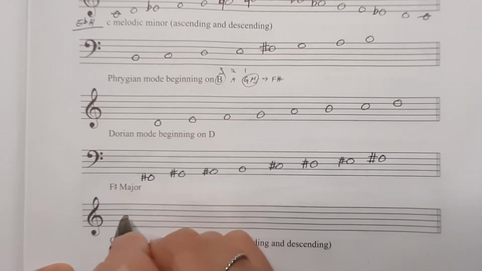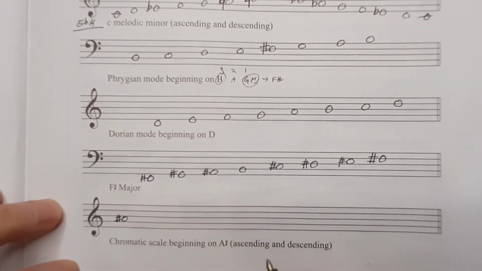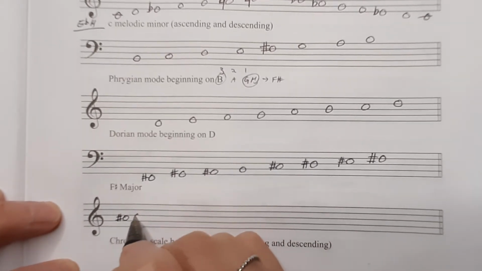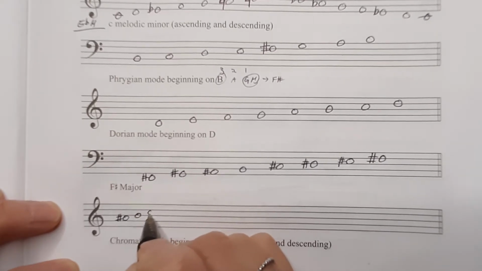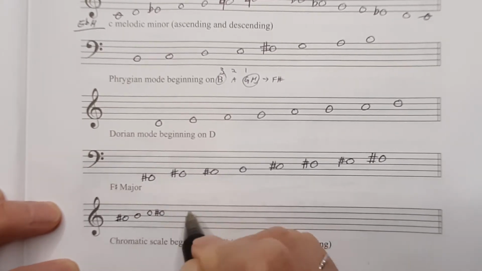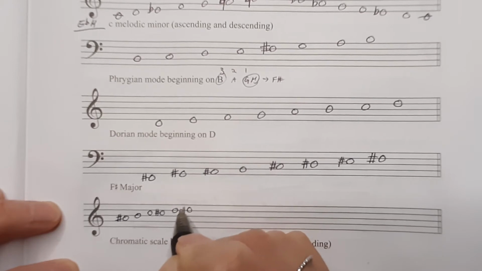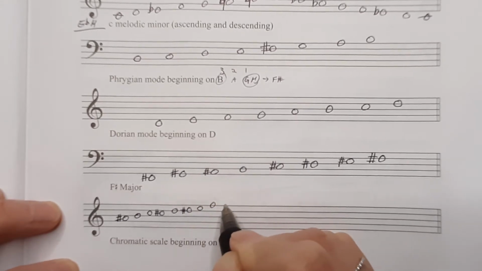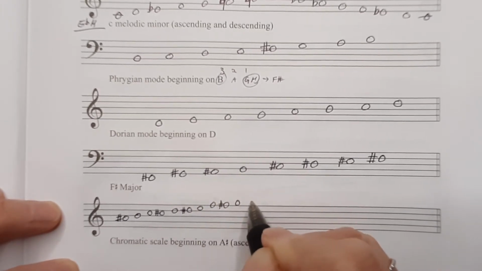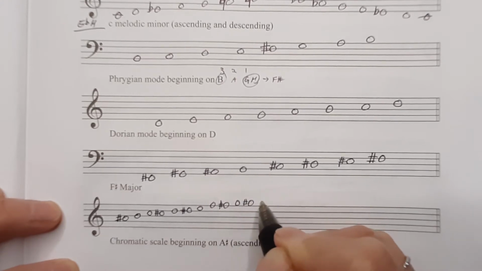Okay. Now let's do a chromatic scale beginning on A sharp, ascending and descending. Okay, so there's A sharp. What's a half step above A sharp? See, when you go up, we'll do sharps, right? That's B, and there's a C, right? Then C sharp, D, D sharp, E, then F, F sharp, G, G sharp, and there's A and A sharp.